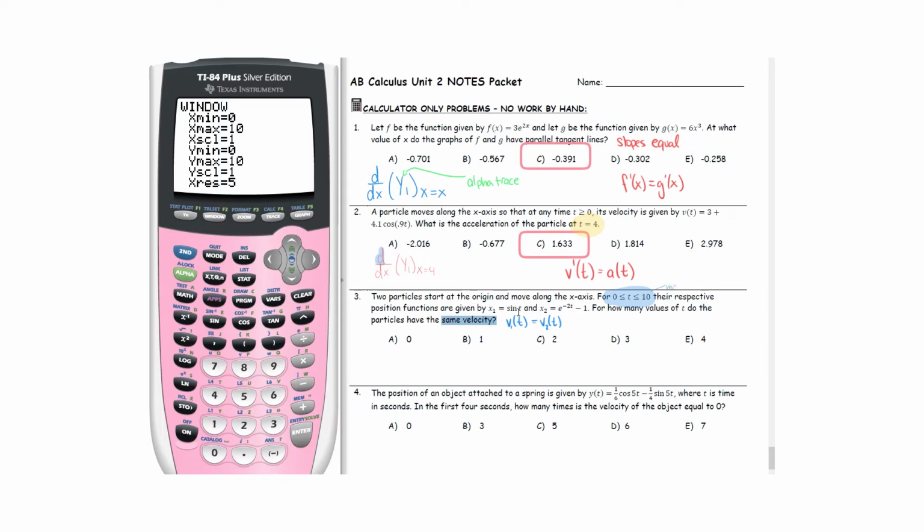The fact that it's got sine in it tells us we can probably make this like -3 to 3 for our y's, and that should be sufficient. But let's see if that's good enough when we go and graph it. Okay. Ooh, interesting. So this first one is our sine wave, and the second function appears like it goes up here and stops, but it might actually keep going. And that would really change our answer, because remember it says how many values do they have the same velocity on this window. So if it keeps going, it's going to keep intersecting along here.